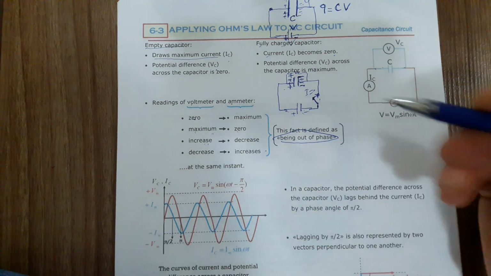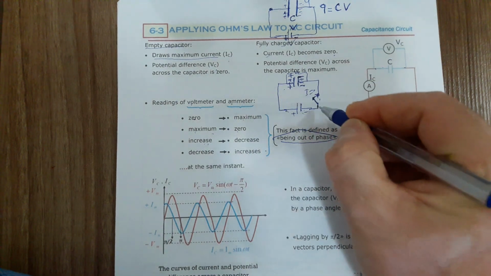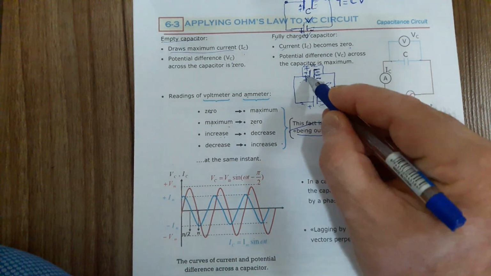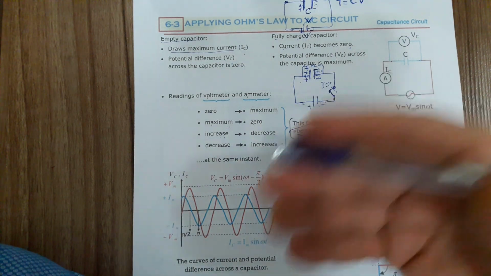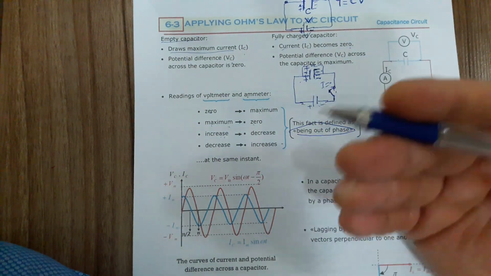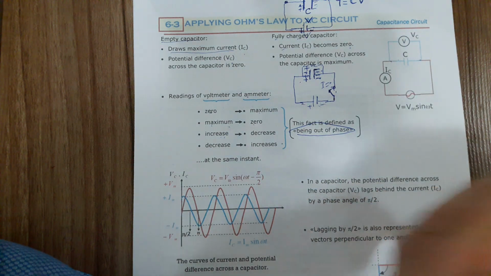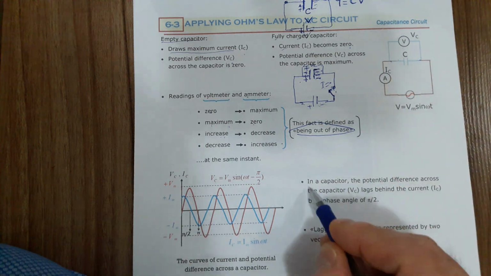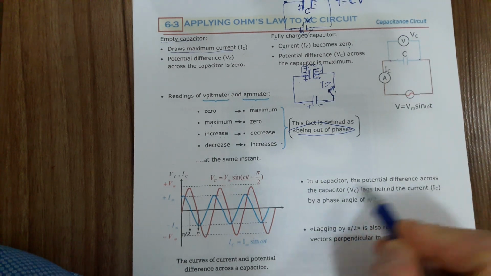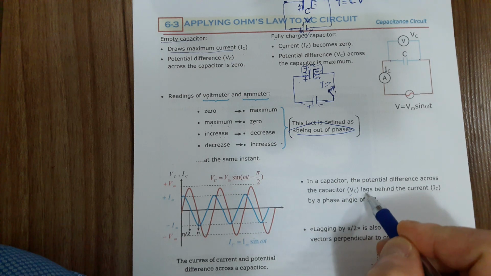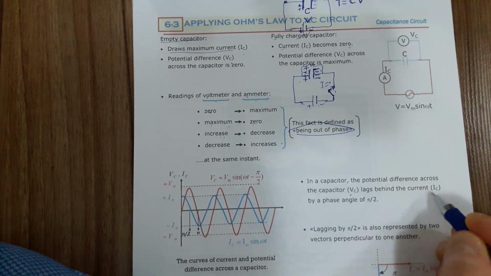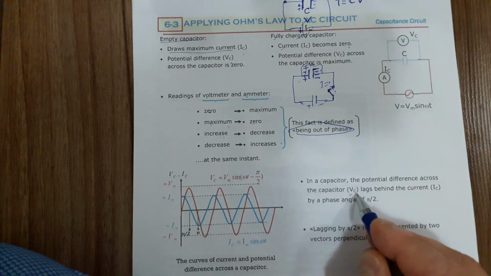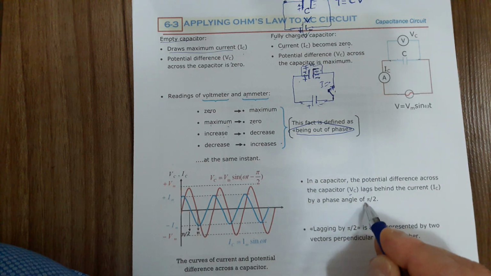Here the electric current is leading, because when the capacitor is empty, it draws the maximum current. We will start with the maximum current. But because the capacitor is initially empty, the potential difference is zero, and the potential difference is late. As soon as you switch on the circuit, the electric current becomes maximum. For that reason, we say that in a capacitor, the potential difference across the capacitor lags behind the electric current. The electric current is leading, but the potential difference lags behind. So the potential difference lags behind the current by a phase angle of pi over 2.